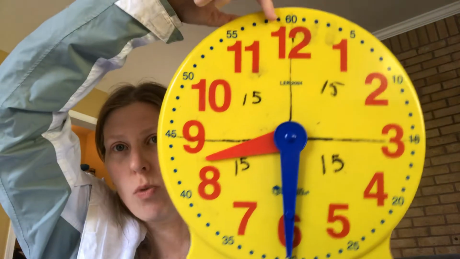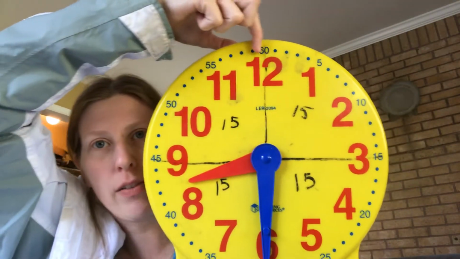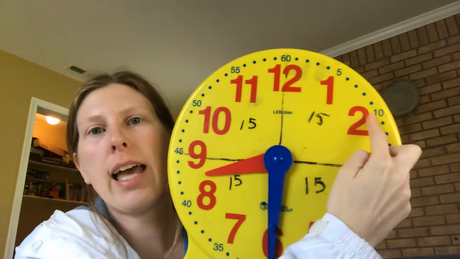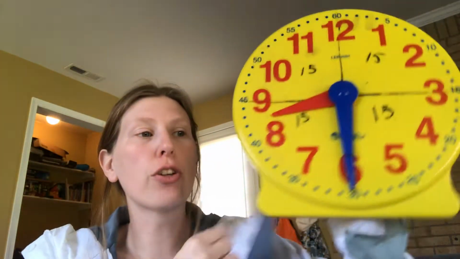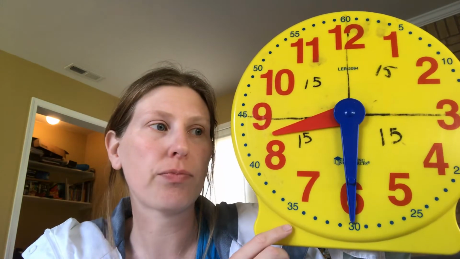So I just want to know how many minutes. We start at the 12. Let's skip count by 5s. 5, 10, 15, 20, 25, 30. So it is 30 minutes past 8. Another way to say that is 8:30 or 30 past 8.